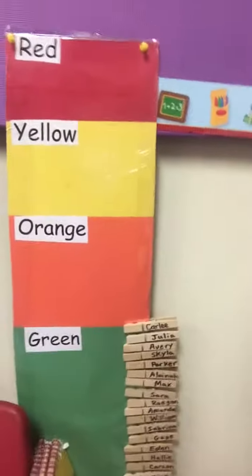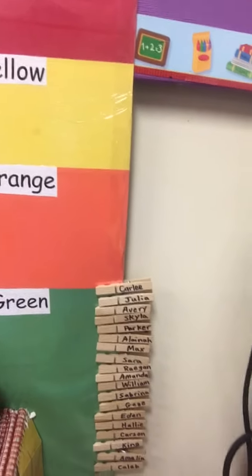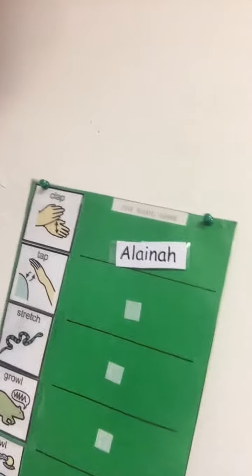I use their names a lot. This is my behavior system, which again I'll show you in another video, but they have their names on there. We play something called the name game, and we use that so that they can learn the letters of their name. I use the environmental print also for the management of the centers.